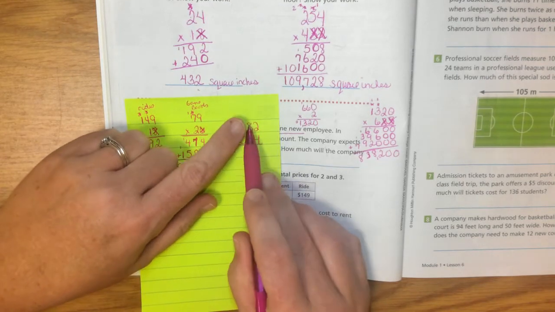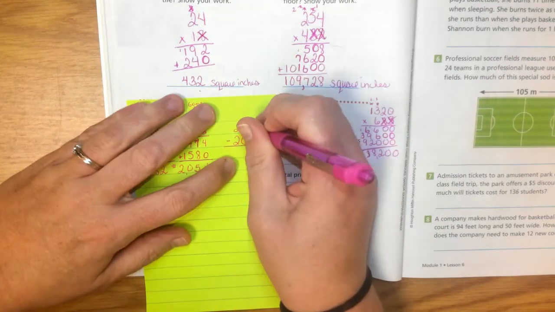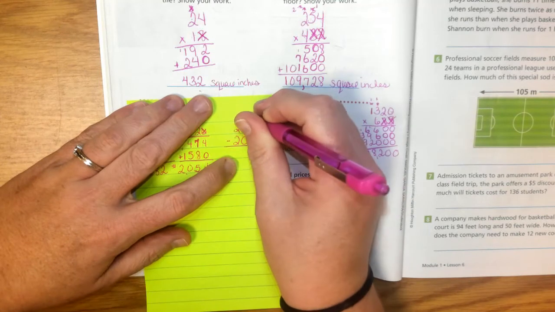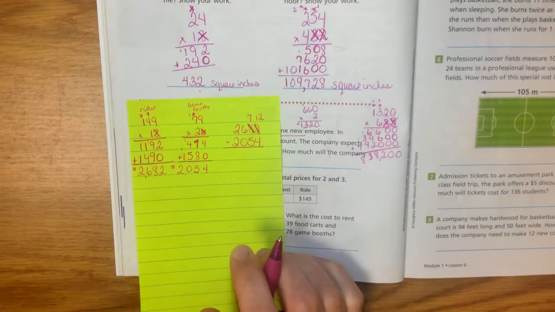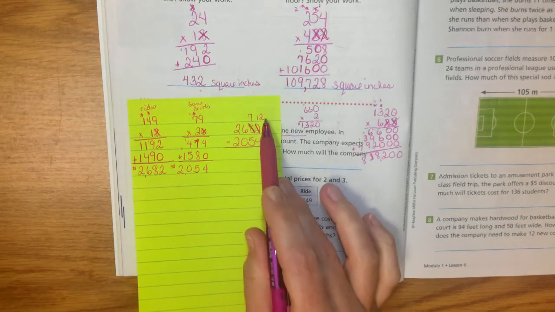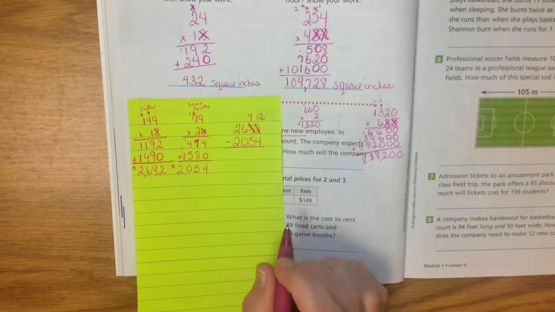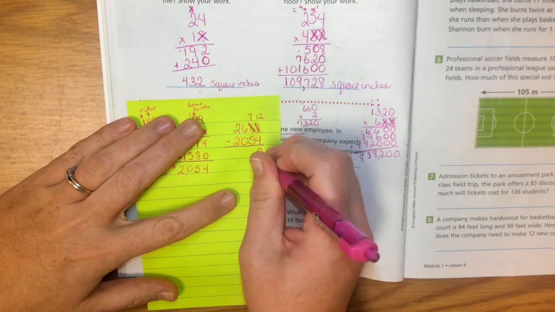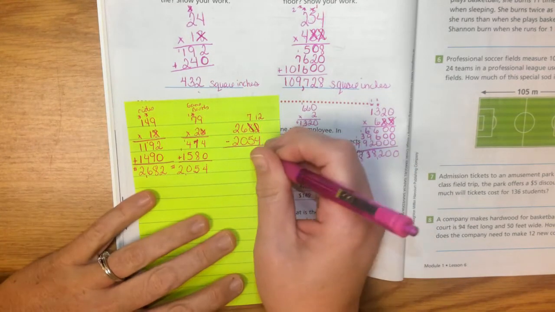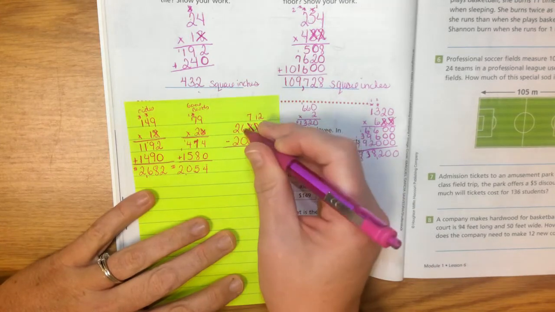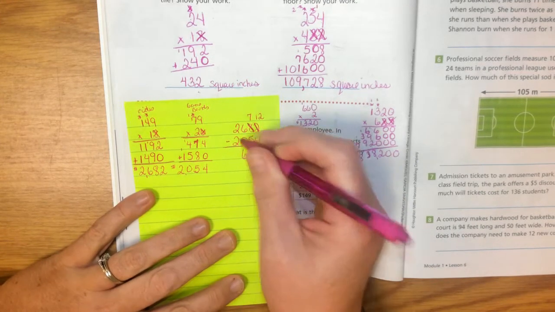I need to go next door and say, hey, right? I'm going to regroup a 10. So this now becomes 7 10s and this becomes 12 1s. So now I can subtract. 12 minus 4 is 8. 7 minus 5. If I have 7, I can give 5 away, so I have 2. 6 minus 0 is 6. 2 minus 2 is 0.